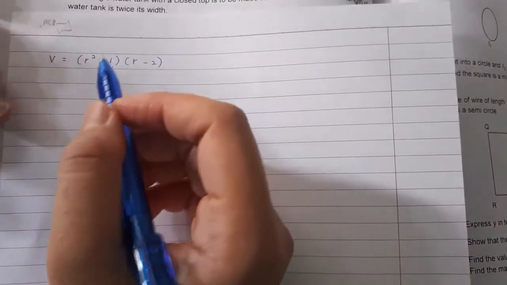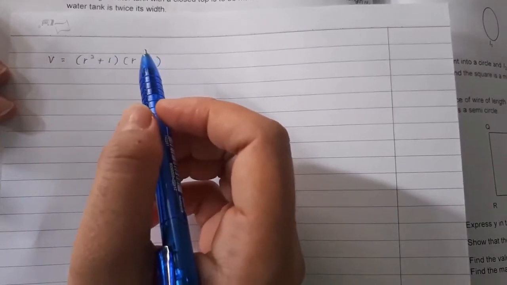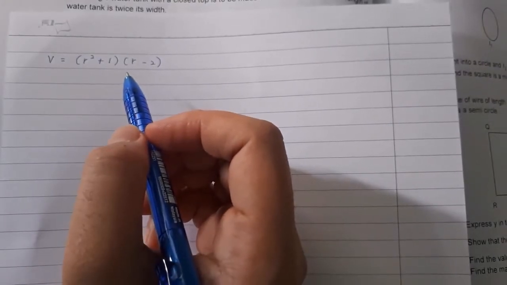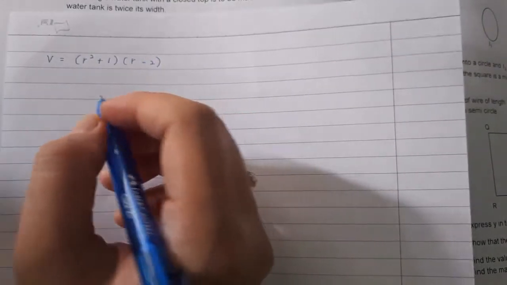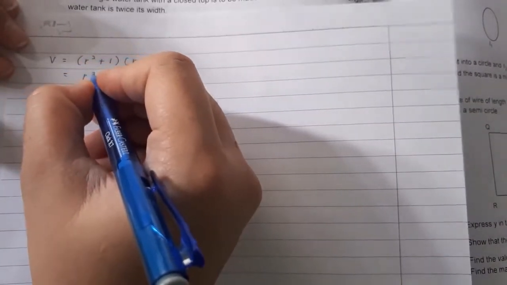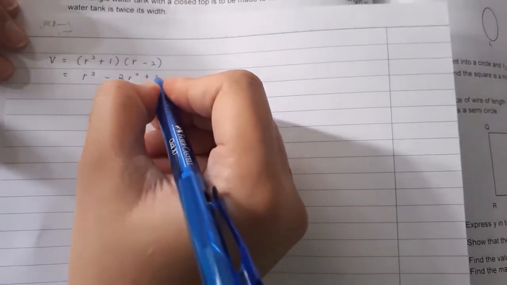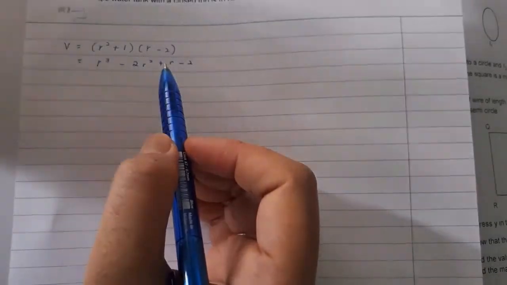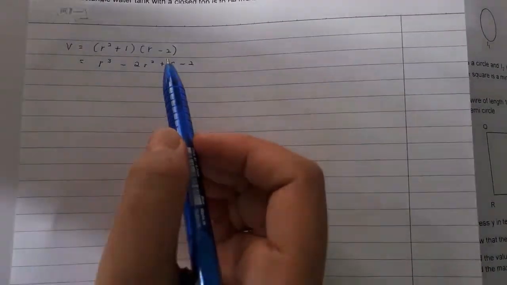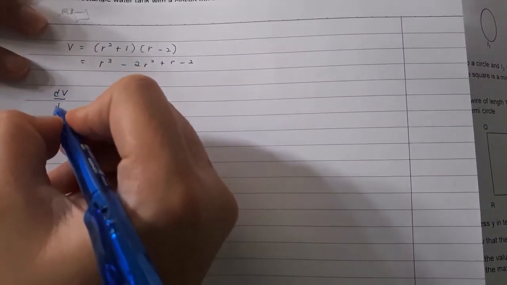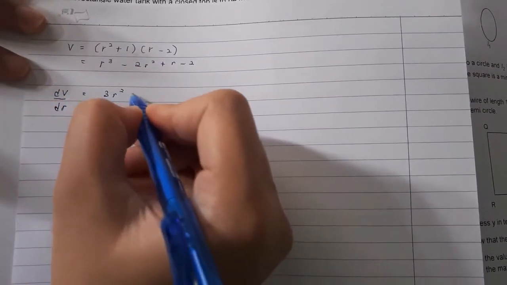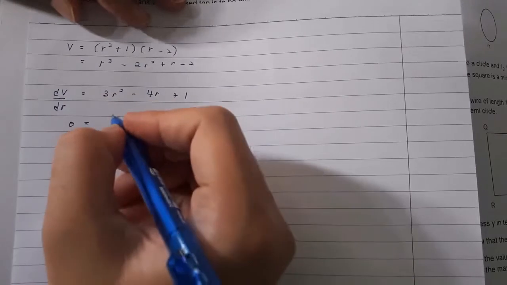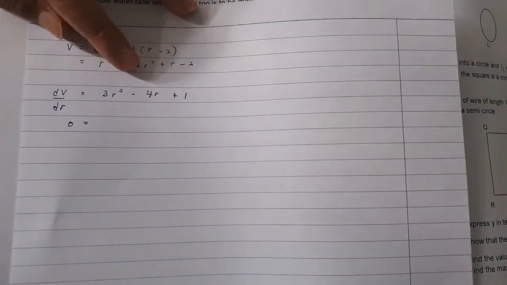So, from the formula, we can differentiate. Either we use product rule or we can expand the formula first. Okay, we can see that the formula volume is in terms of R. So when we differentiate, we will get dV over dr equal to 0, and we can factorize the equation.